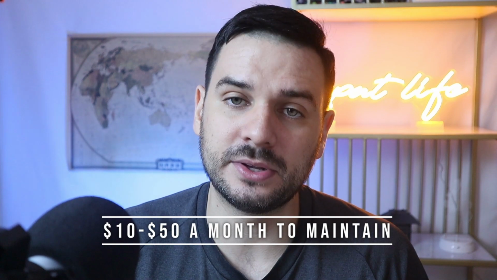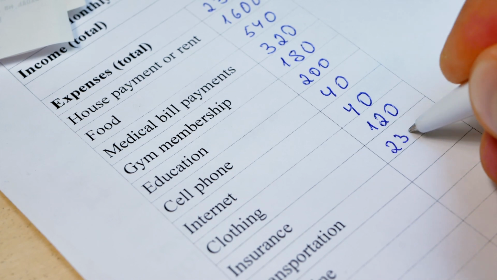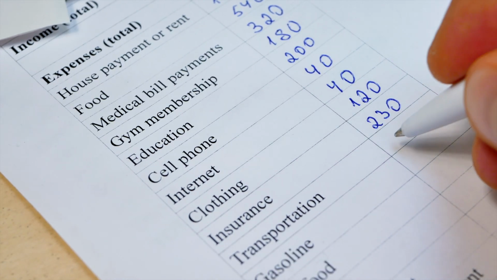And then you can expect between $10 to $50 a month to keep running these services, like the US phone number, the US address, and the bank account, because some of these bank accounts have a monthly maintenance fee that you may have to deal with. So this is just from my experience. And if you're considering doing this, just have this budget set aside already so that there are no surprises when it comes to actually getting this started.